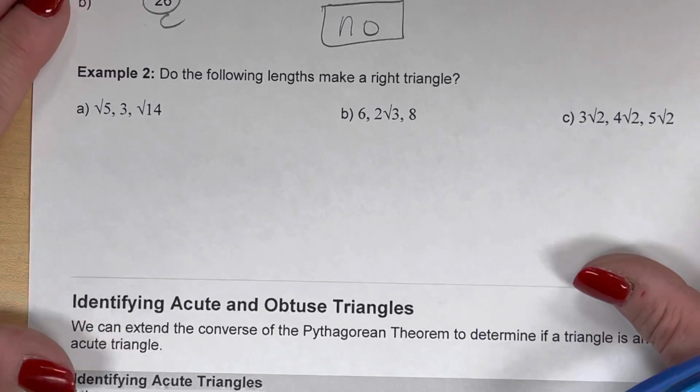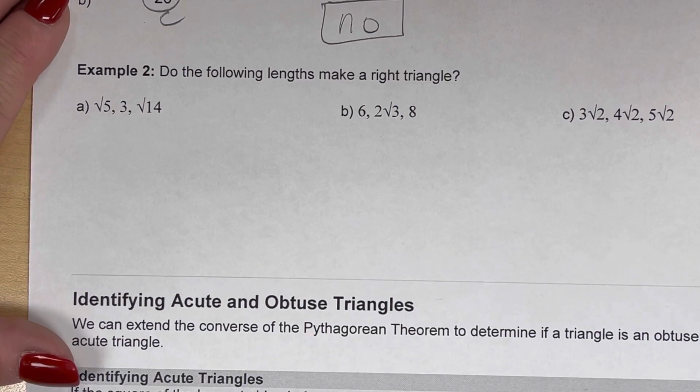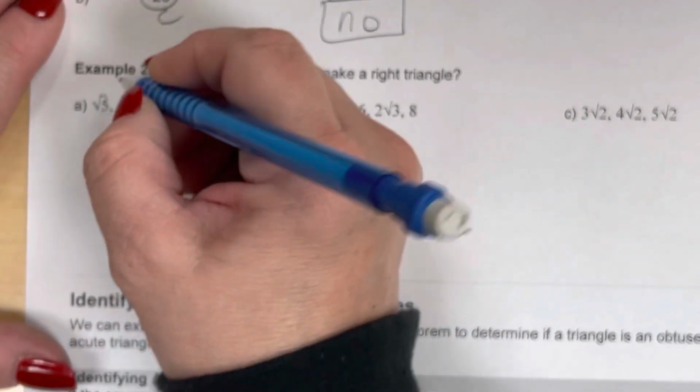Okay, example 2. Do the following lengths make a right triangle? Now this is real similar to what we did before.